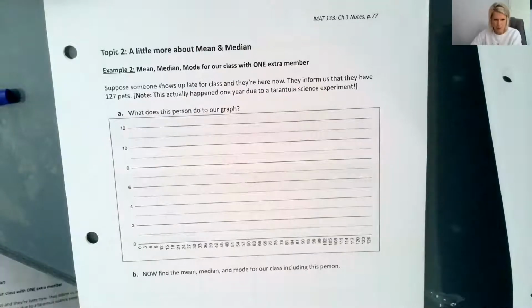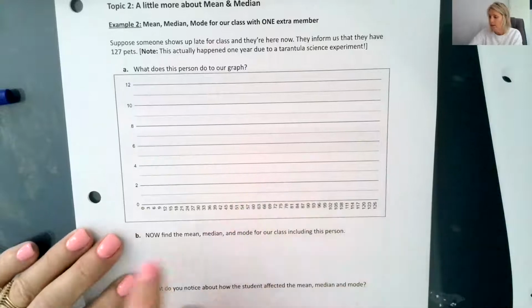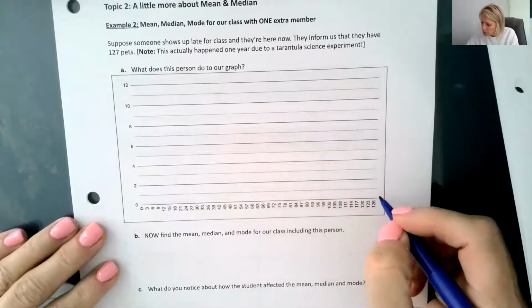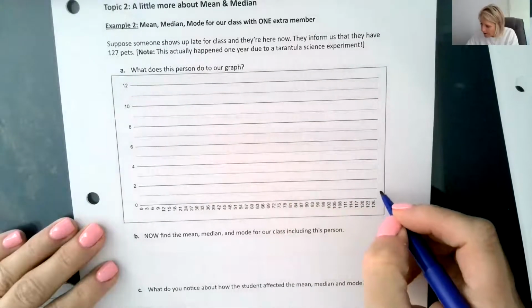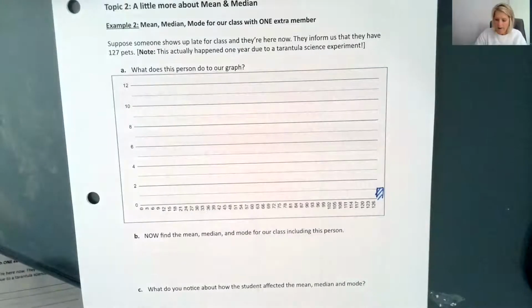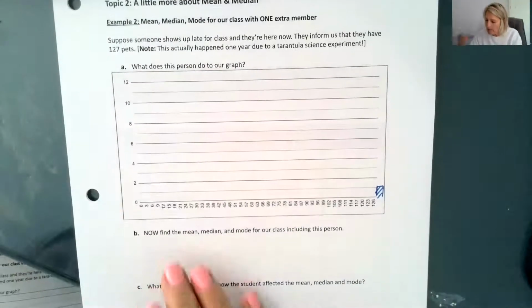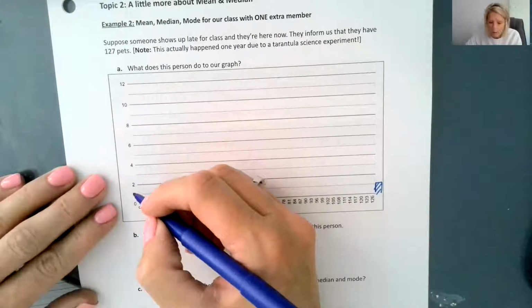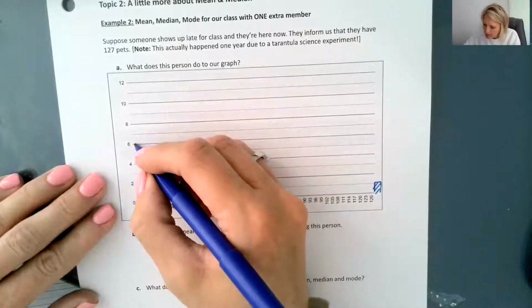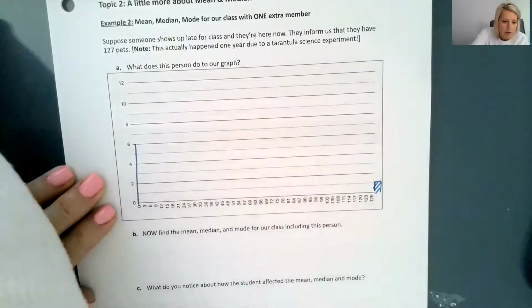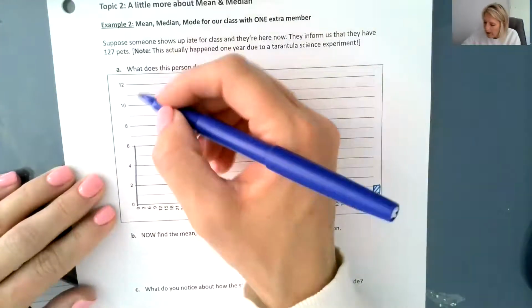So what does this do to our graph? In this case, we're going to have this 127 person out here, and they're going to have 1 pet. I'm just going to summarize this. I'm going to make it look more like a histogram, from our chapter 2 learning. So that is where we had 6 people that had 0. And then we had 12, 13, 14, 15, 16, 17 people that had 1.